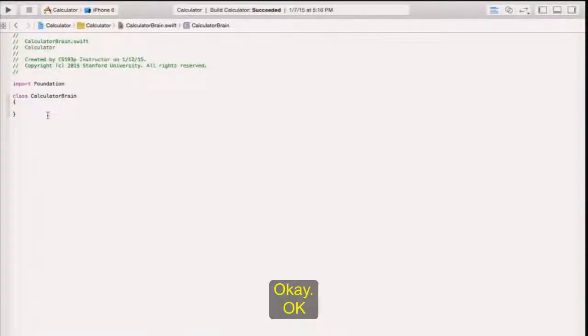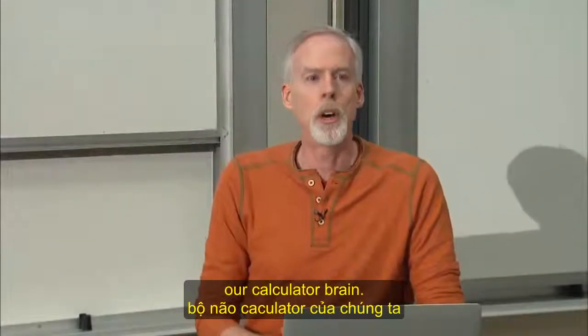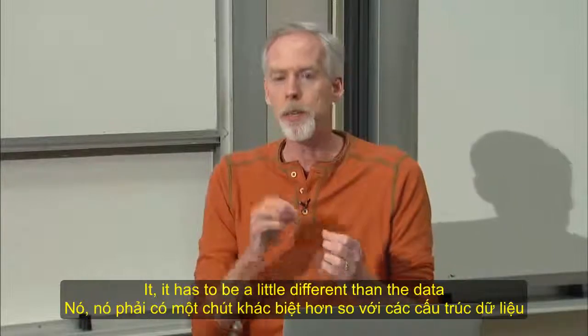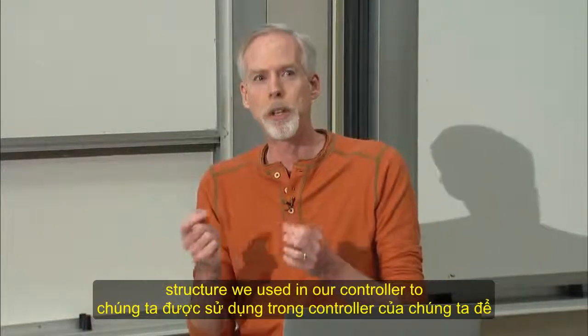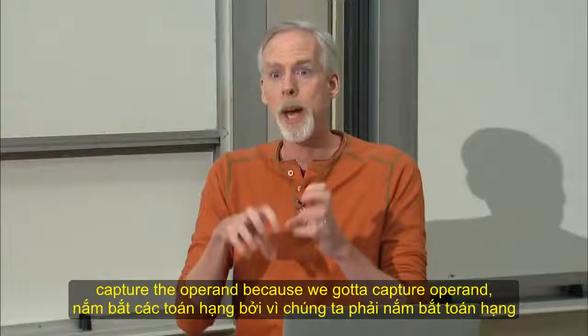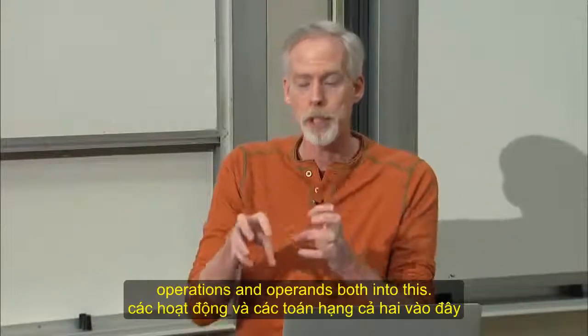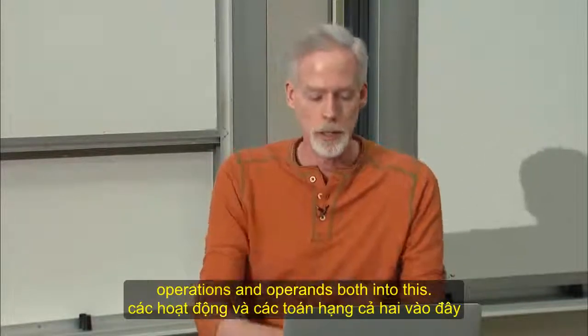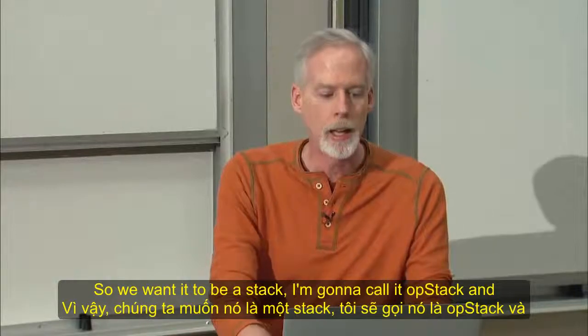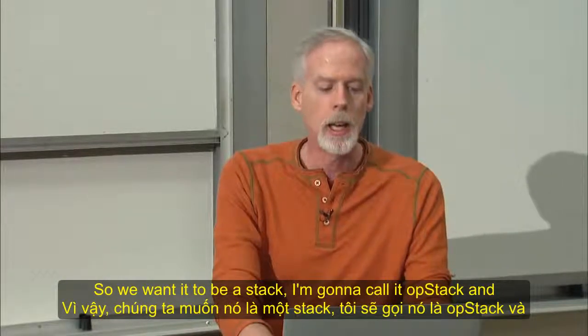Okay, so what's going to be the data structure of our calculator brain? It has to be a little different than the data structure we used in our controller to capture the operands, because we've got to capture operations and operands both. So we want it to be a stack. I'm going to call it opStack.